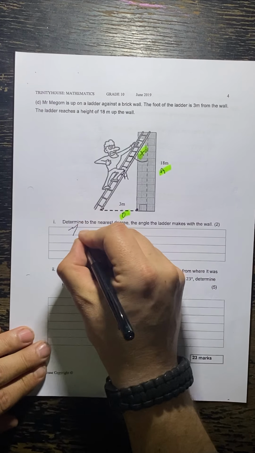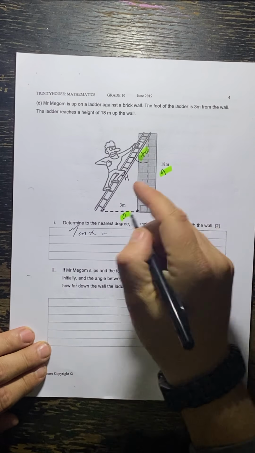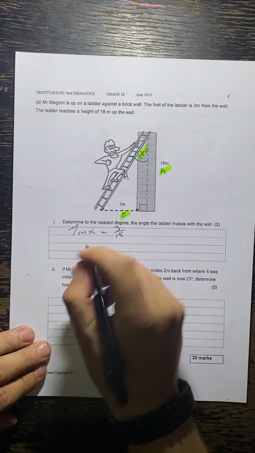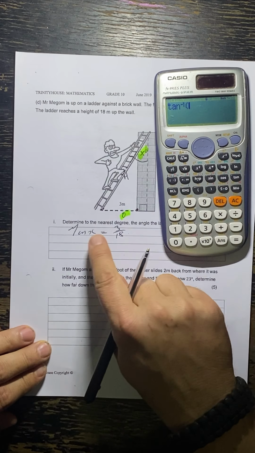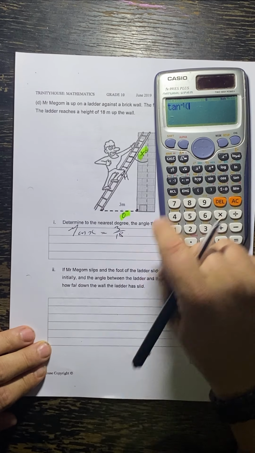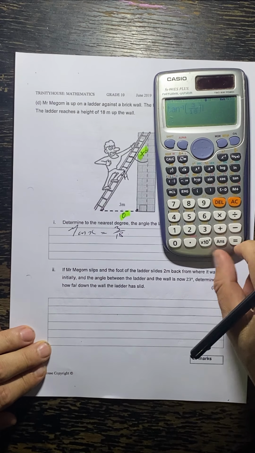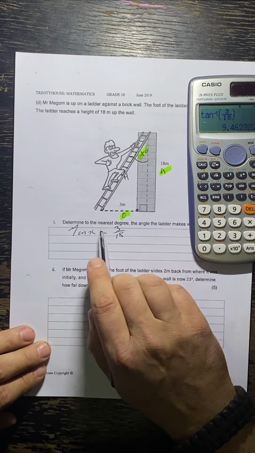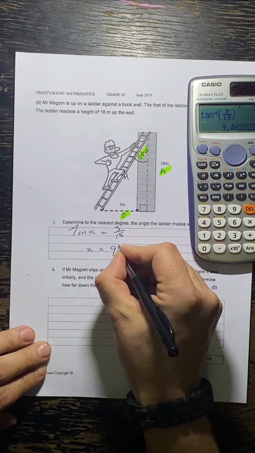So we know that tan x will be equal to O over A, so that's 3 over 18. And then we can just go shift tan to get the x on its own, and that's tan inverse of 3 over 18. And they want it to the nearest degree, so that would just be 9 degrees.